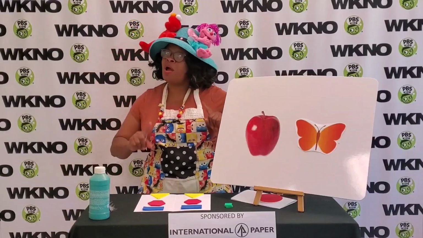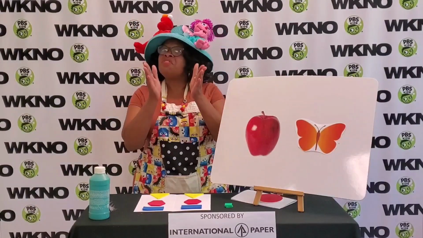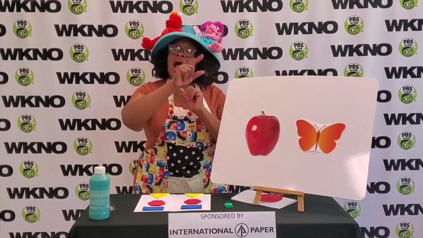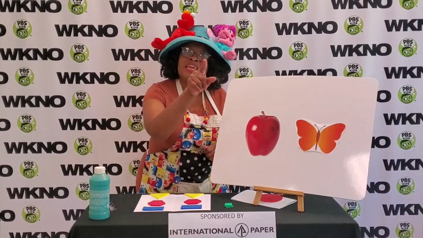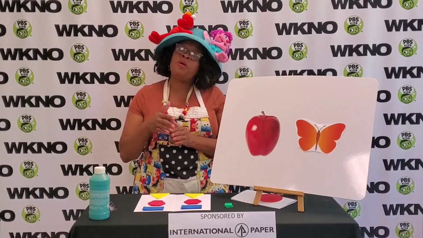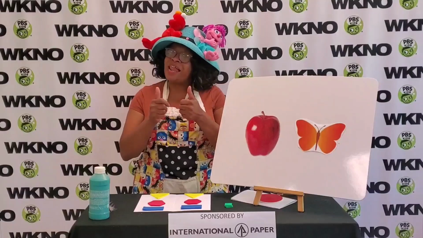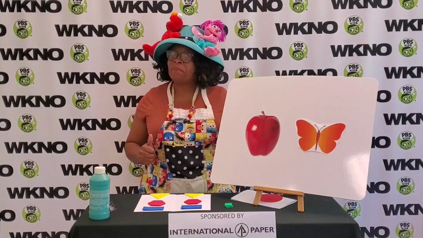And if you really want to make sure that they understand symmetry, then what you can do is let your child put down the shapes, and then you, parents, have to put down the symmetrical shapes too. Let's see if you can trick them.